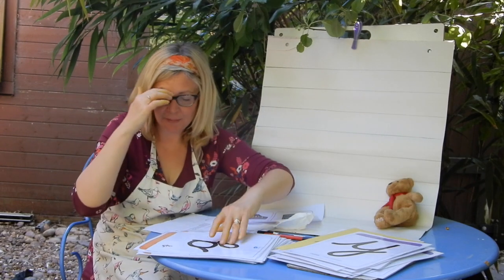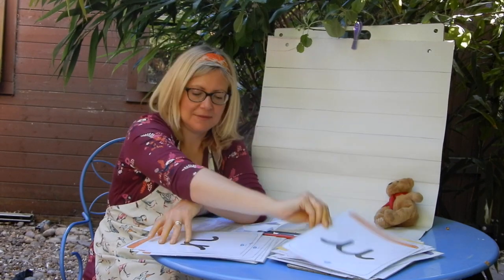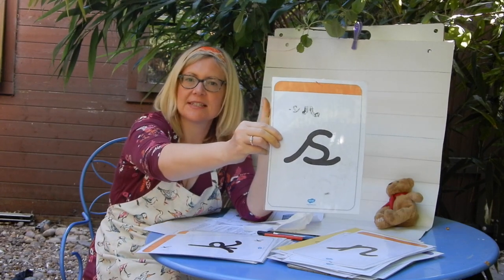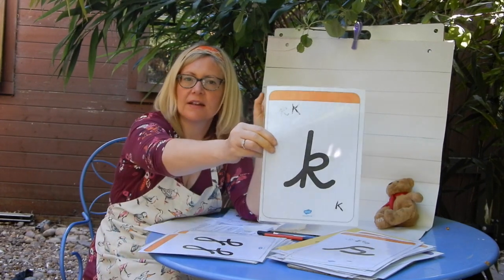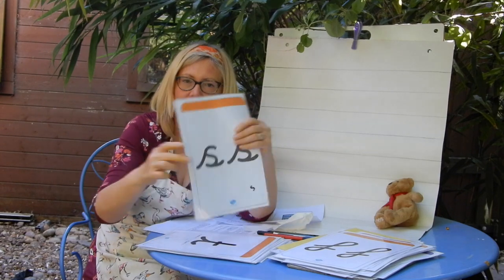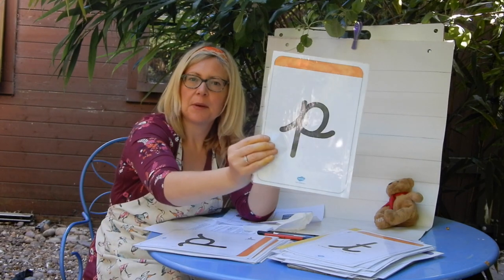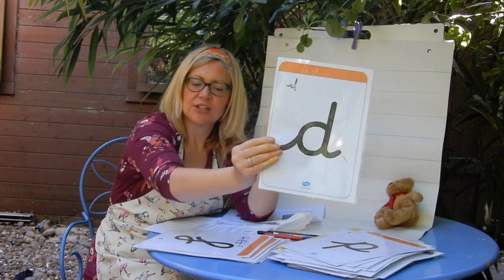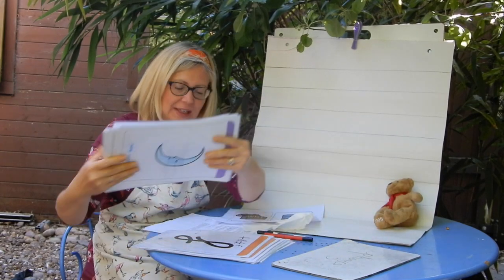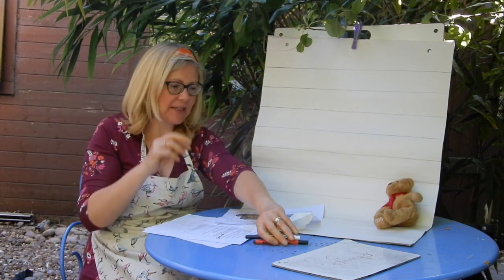Let's do a couple of phase twos. G. N. S. K. S. T. D. Right, we'll stop there. Excellent with your flashcards today. I imagine you're knowing nearly all of these straight away now. We've been working on them so well during this period that we've been at home.